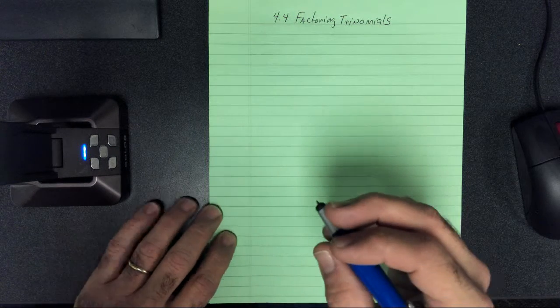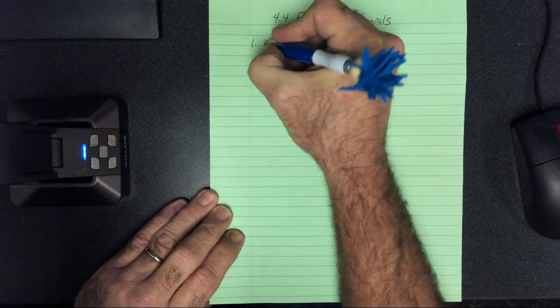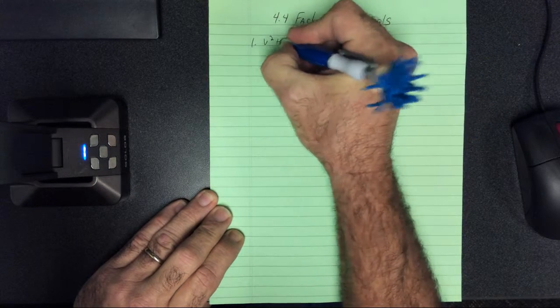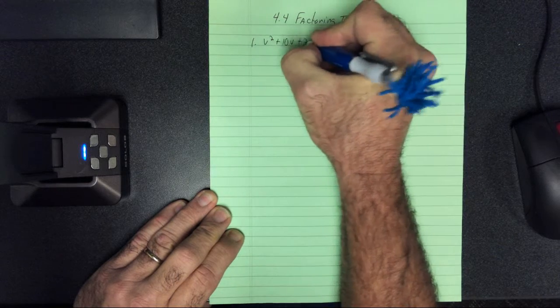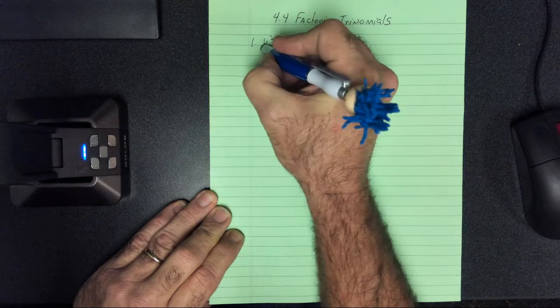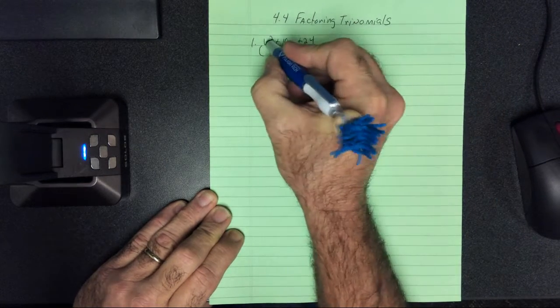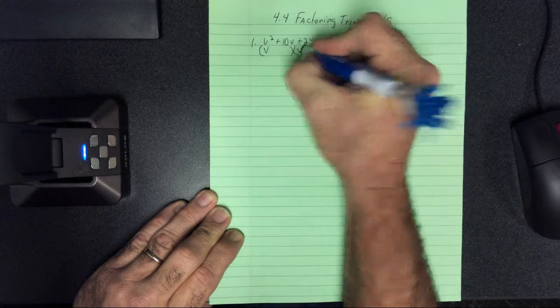Alright, in this video we're going to factor trinomials. So number one, I got v squared plus 10v plus 24. Since there's a v squared in the front and not a number up there, I know this will go straight into my parentheses. Since that's a v squared, I'm going to get a v and a v.